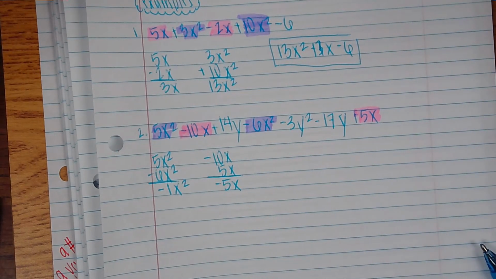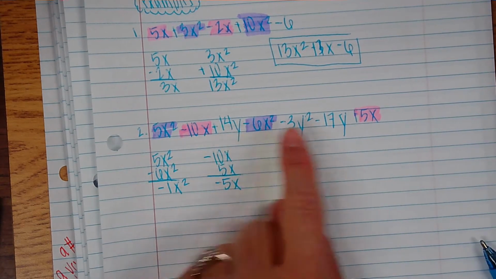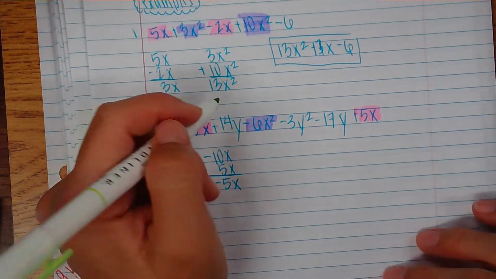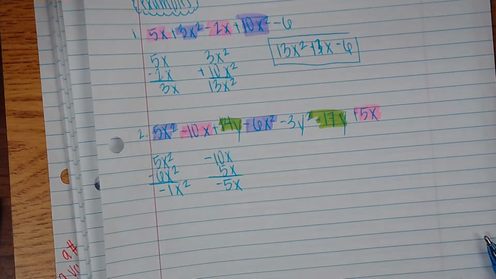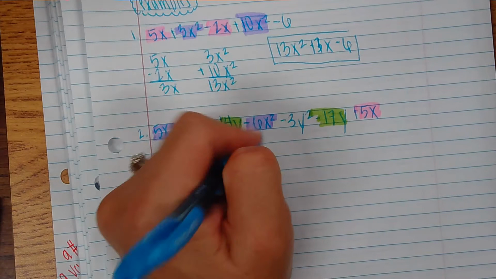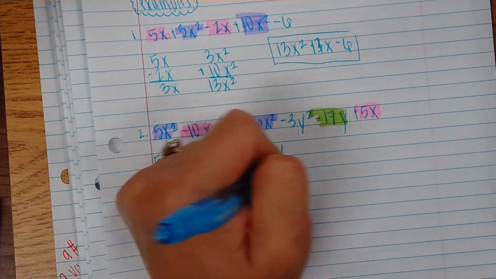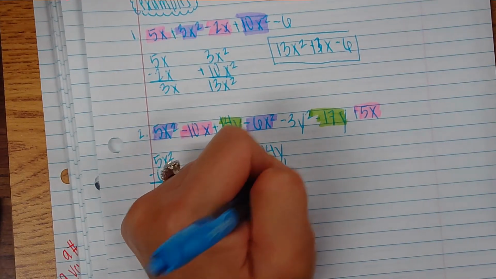And then I'll see that I have a y right here, and I'm going to look and see if I have another just y by itself, which I do. So I'm going to go ahead and highlight this and highlight that one and then write them down here. So a positive 14y and a negative 17y would give me a negative 3y.